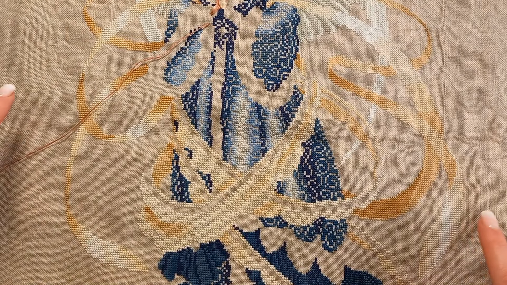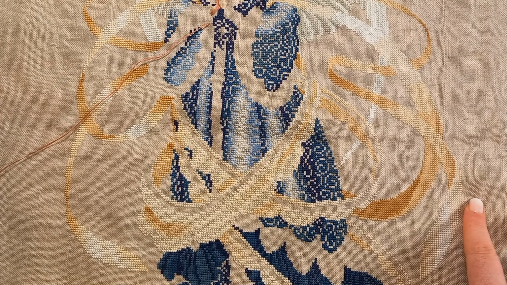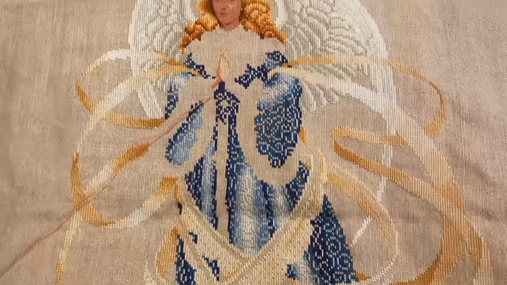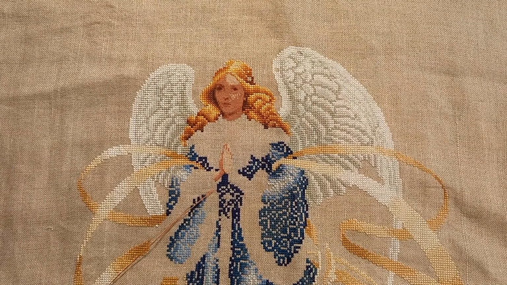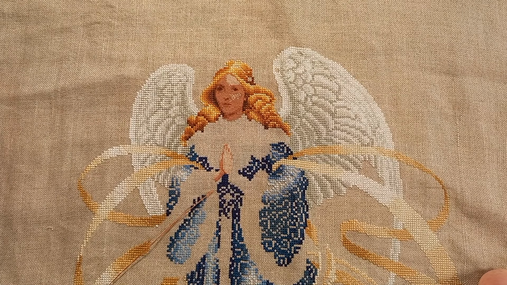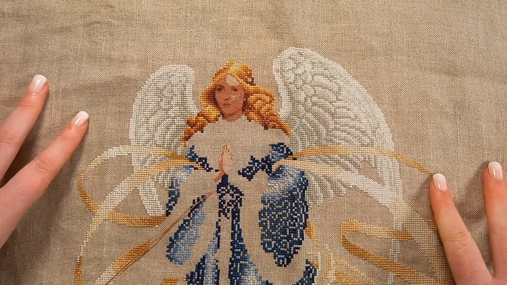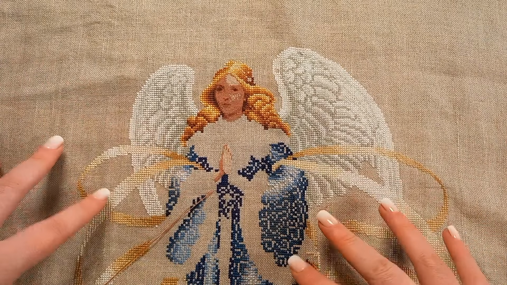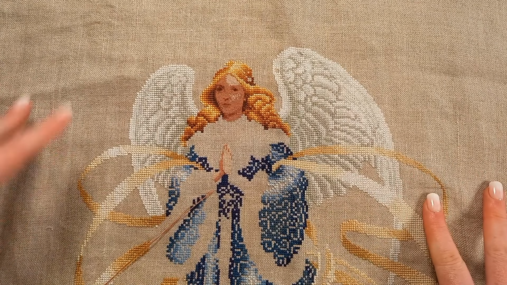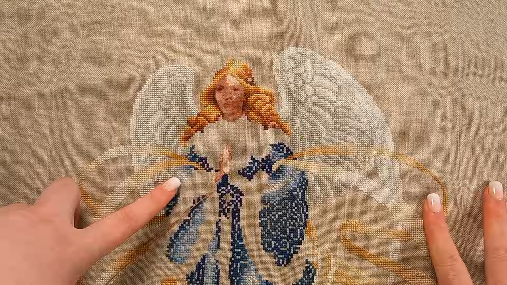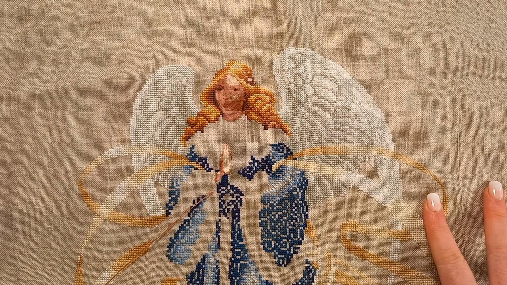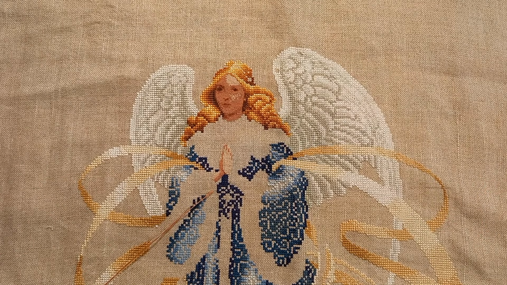There are gaps, massive gaps, as you can see. They are for the speciality threads and for the beads that we're going to be talking about in the following videos and on the following blog posts. So here's our angel. She's starting to take shape. She obviously needs all of her lovely embellishments. And like I said, her face and her hands were stitched over one, and that's what the next video is going to be all about.